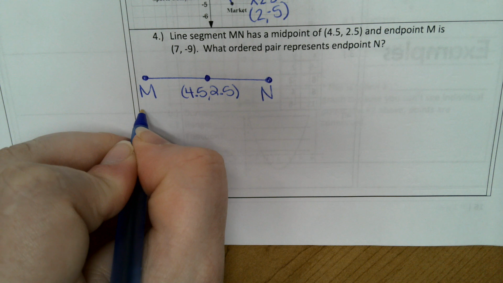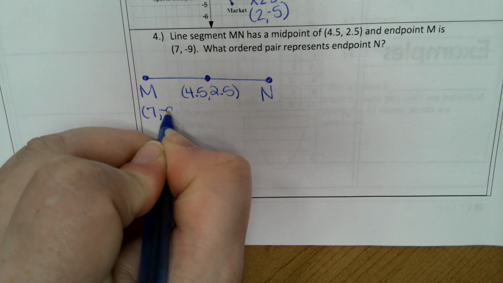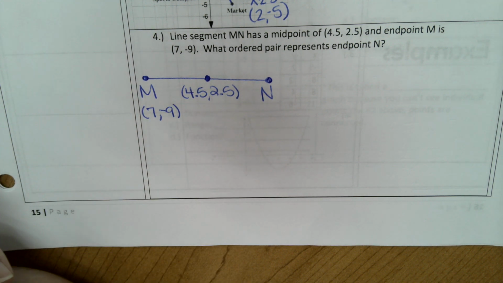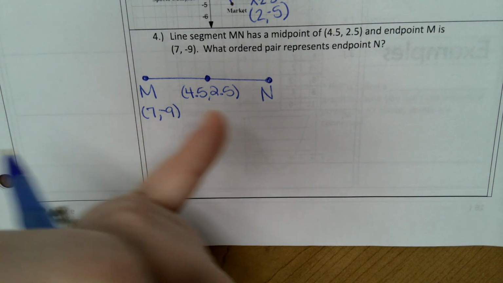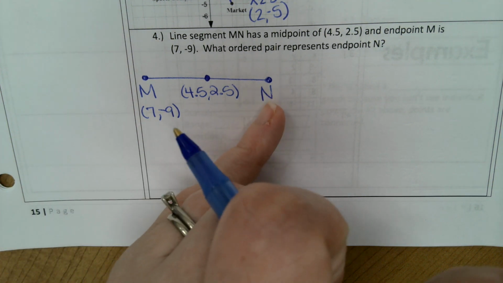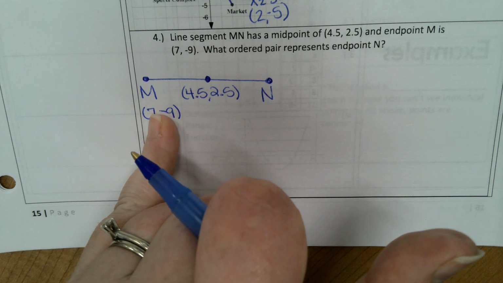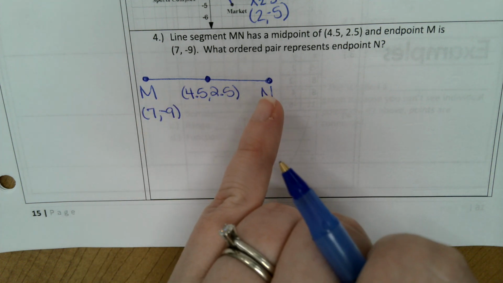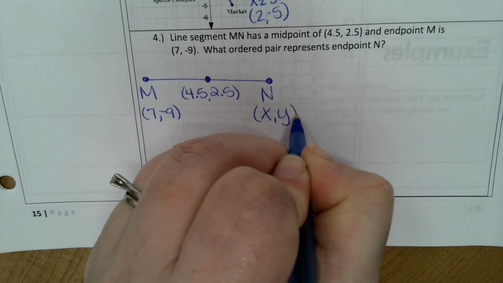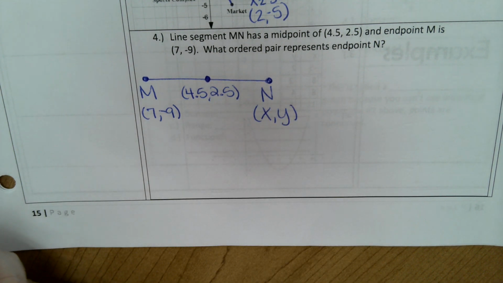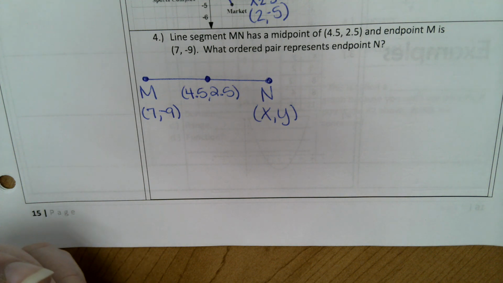M is at (7, -9). What ordered pair represents endpoint N? So we're trying to find the other side of this line segment. We know where it starts. We know where the halfway mark is. We do not know where it ends. So I'm just going to make that X and Y because it's things I don't know, and that's what variables are for. They're to hold the spots of things that we don't know at the moment.